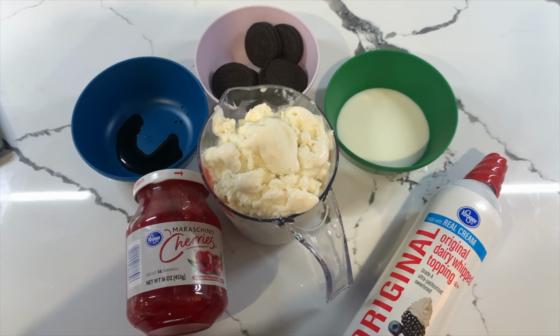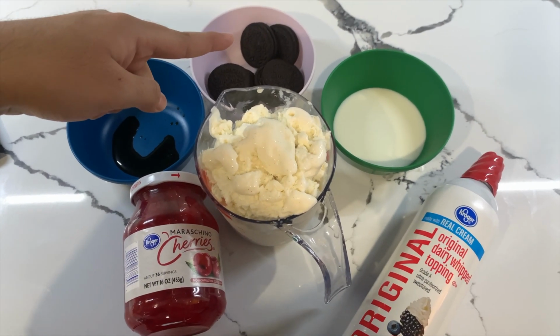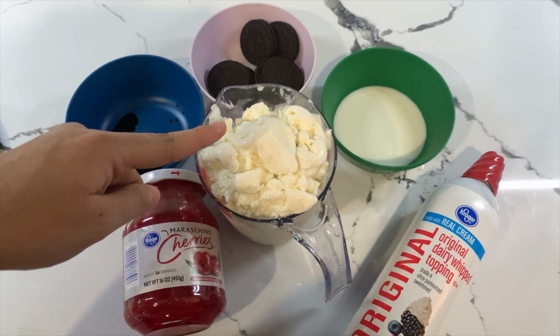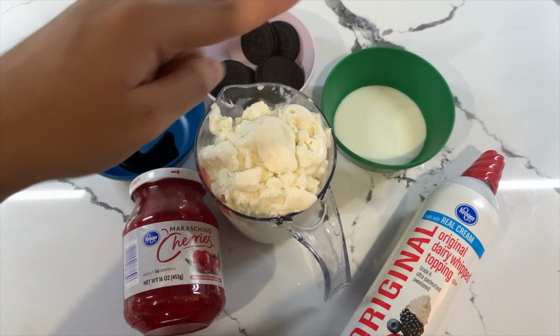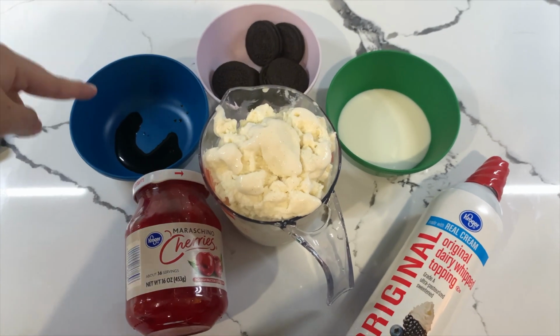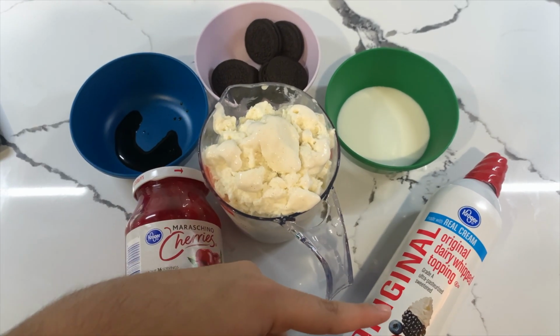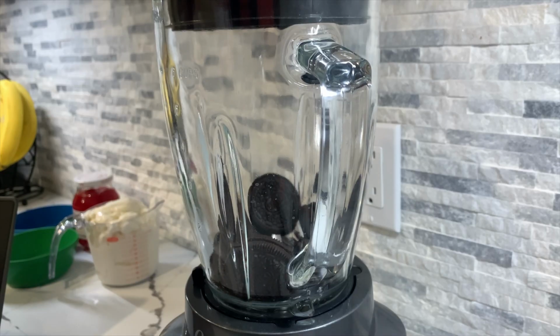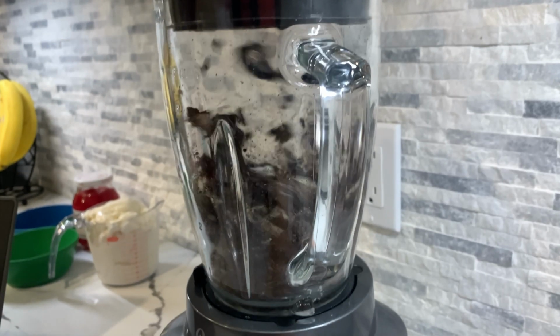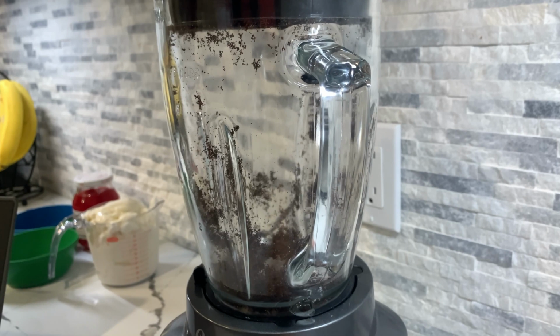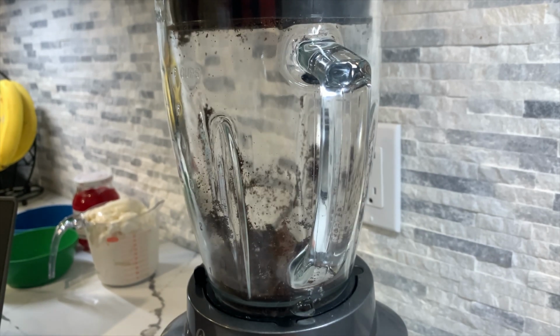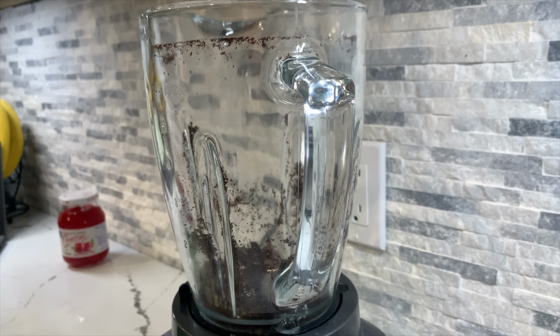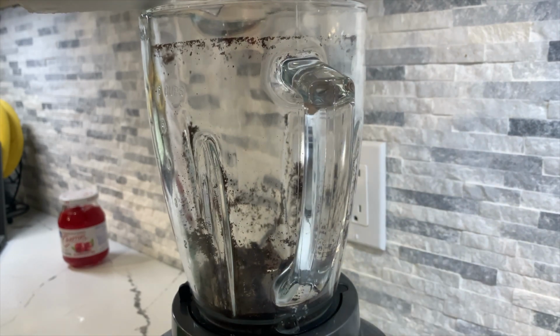Now let's begin blending. The ingredients that you will need for the milkshake are 6 Oreo cookies, 2.5 cups of softened French vanilla ice cream, 1/4 cup of milk, 2 teaspoons of vanilla extract, whipped cream, and 2 maraschino cherries. In a blender, crush your cookies with a few pulses. After your cookies have been crushed, you are now going to add your vanilla ice cream and vanilla extract. You will blend until smooth.